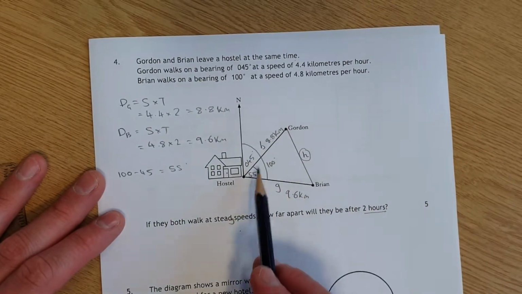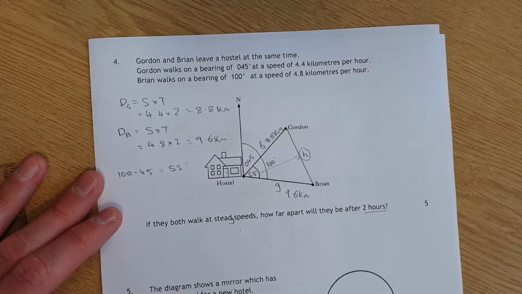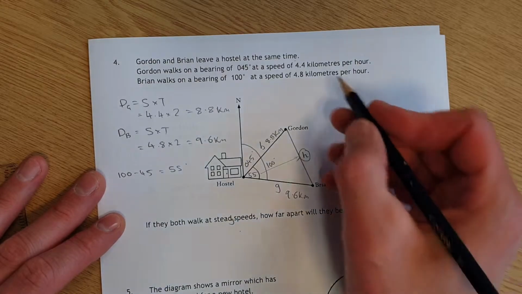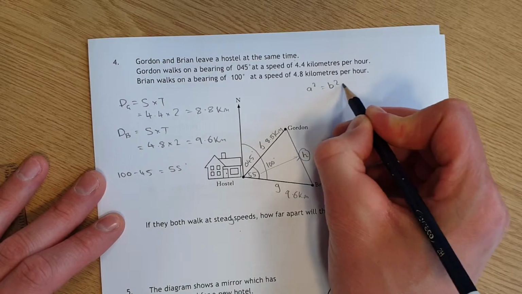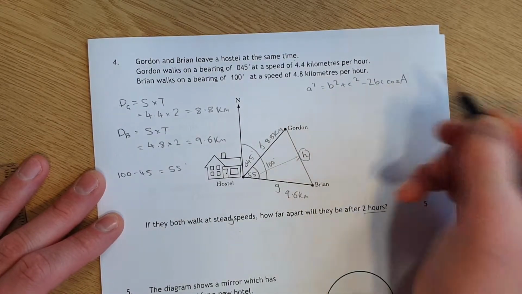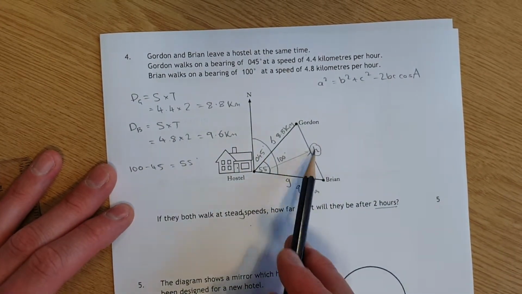So because we've got the angle and the two sides next to it, we can use that information to find out h using the cosine rule. And the cosine rule is in your formula sheet. So it's written as a squared equals b squared plus c squared minus 2bc cos A. However, we don't have a, b, and c here. We've got b, g, and h. So h is the one we're trying to figure out.